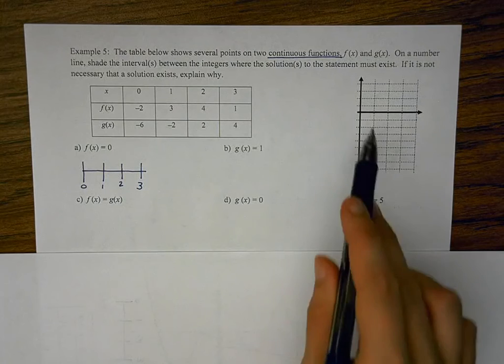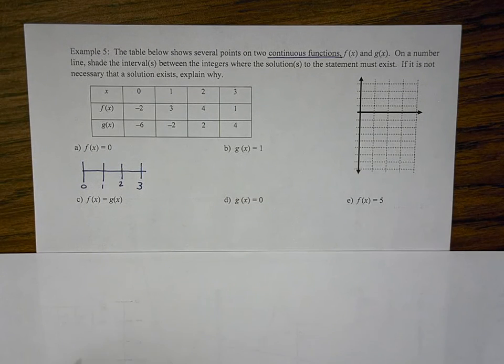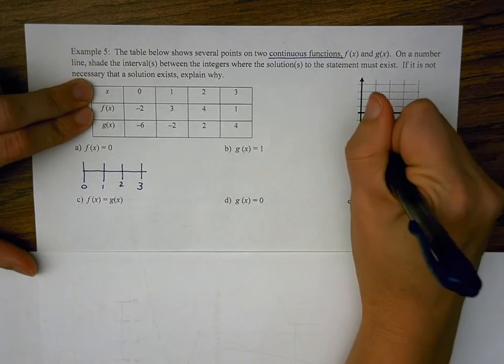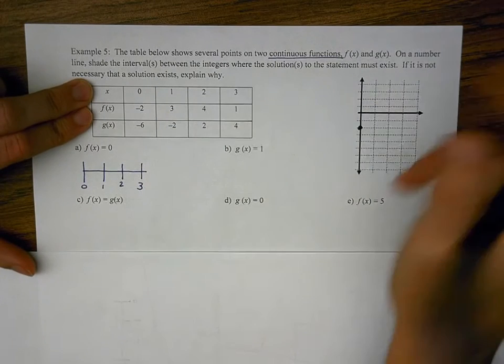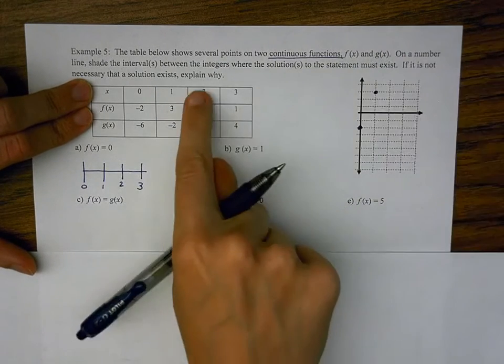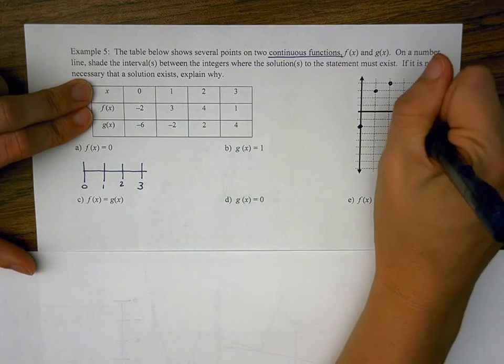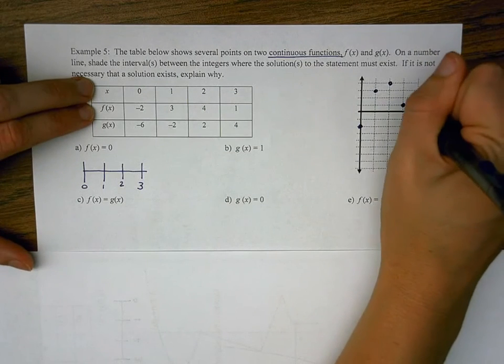On your graph over here, this is an optional tool. This tool is here for those who have a little bit of trouble visualizing what's happening in the table. Some of us aren't visual people, right? And so that's fine. If you were sitting there going, I cannot see f of x at all, well then graph the points. And so let's go ahead and do that. At x equals 0, f of x is -2. At x equals 1, f of x is 3. At x equals 2, f of x is 4. And at x equals 3, f of x is 1. Okay, and that's f of x there.